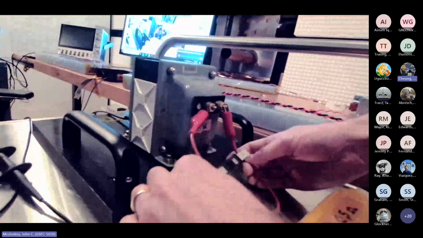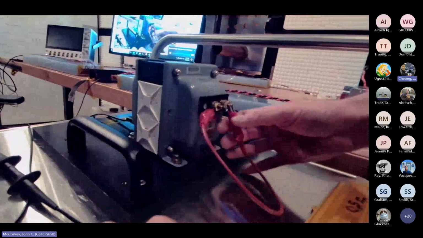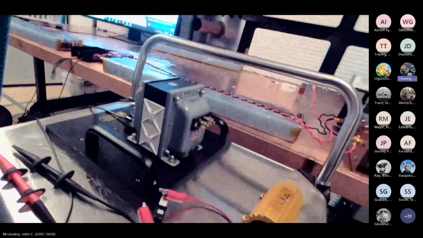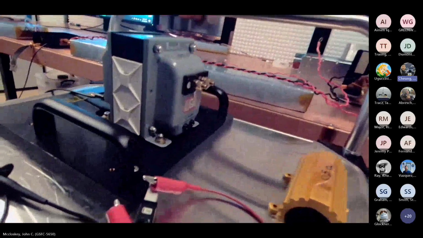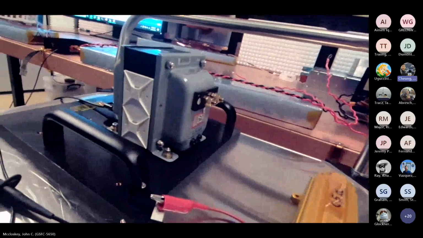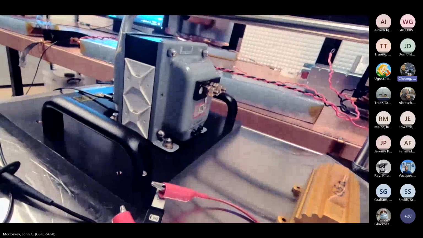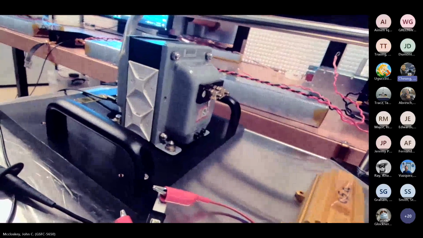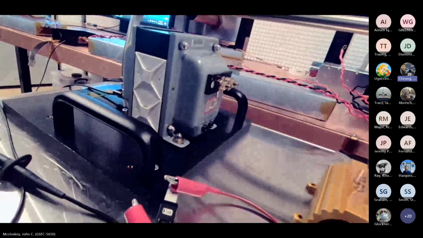John, I just wanted to echo that exactly. That's very important to do, either to turn on the amplifier or to short the primary to make sure that you don't see that full inductance.